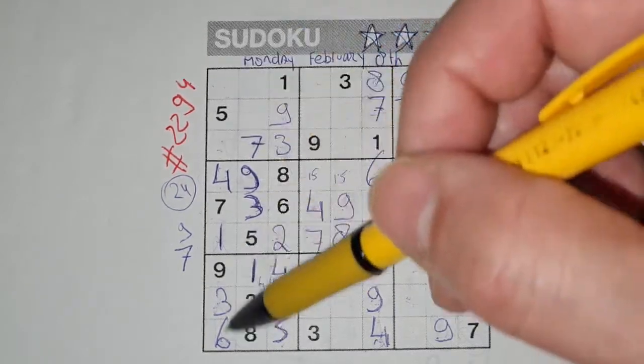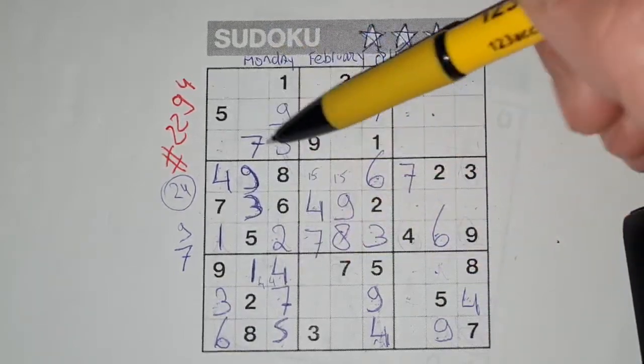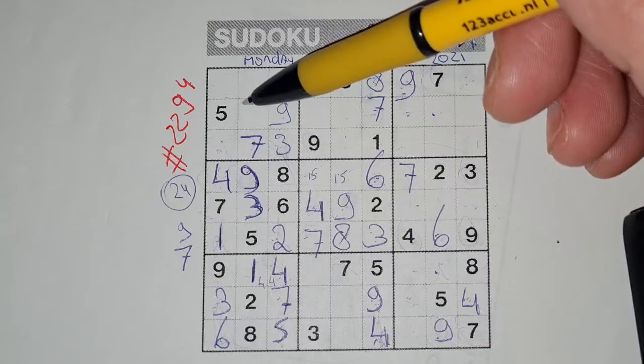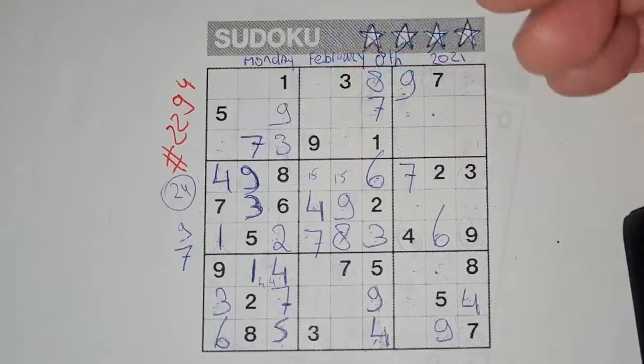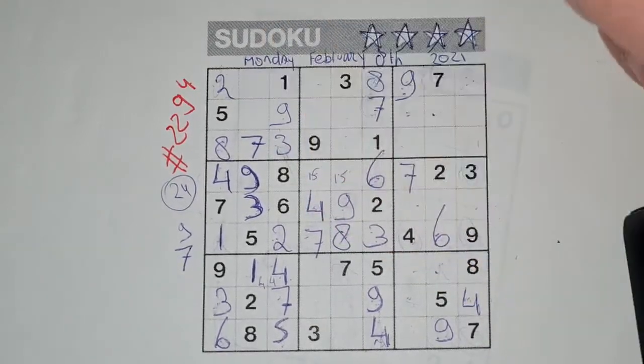2 numbers left in this first column. 2 is missing, and 8 is missing. 2 and 8. We have an 8 there. No 8 there. 8 should be here, and a 2 goes there.